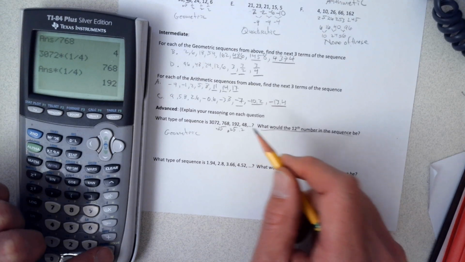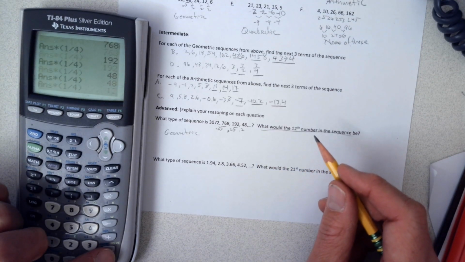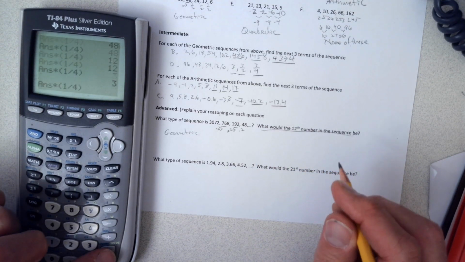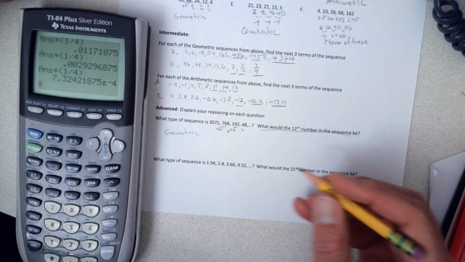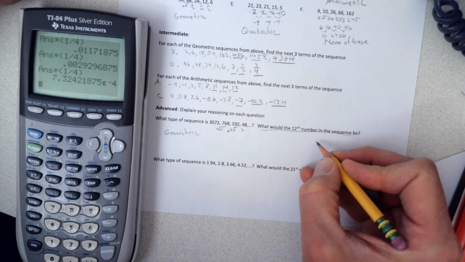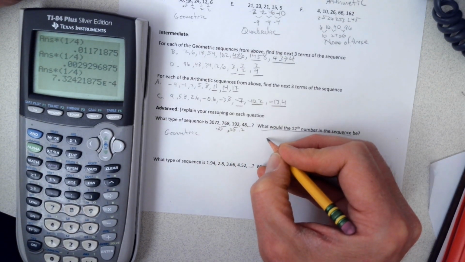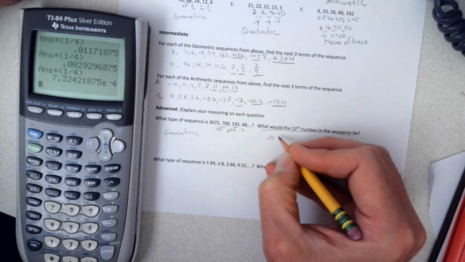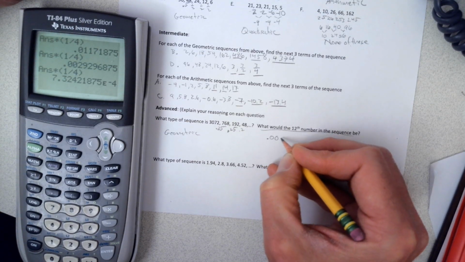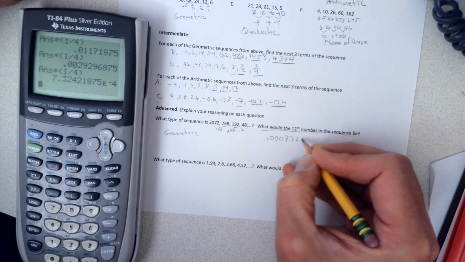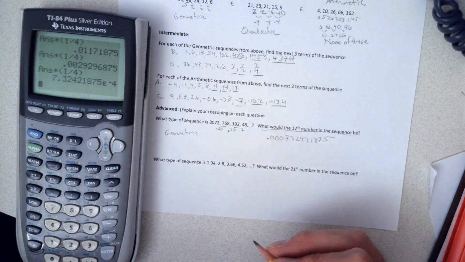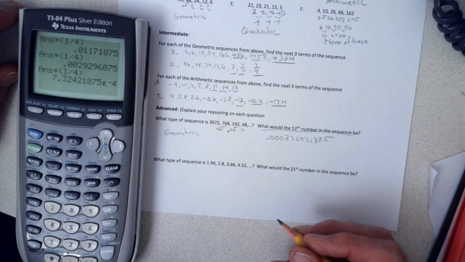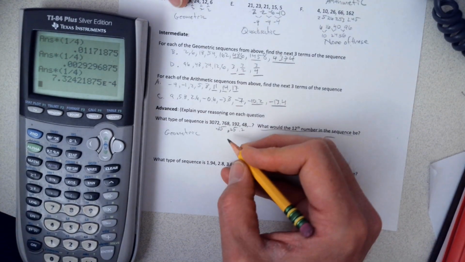There's the third one, 4th, 5th, 6th, 7th, 8th, 9th, 10th, 11th, 12th number is in scientific notation. That looks like 0.00732421875.